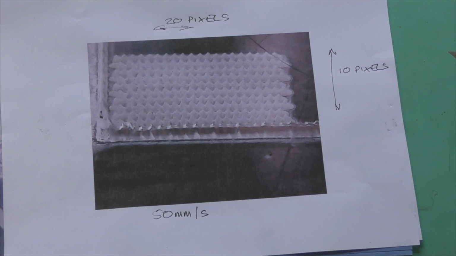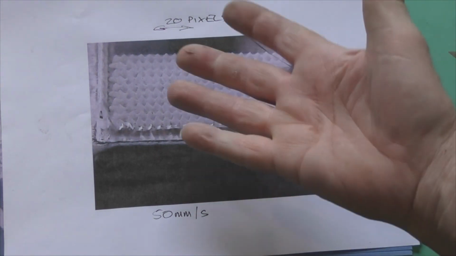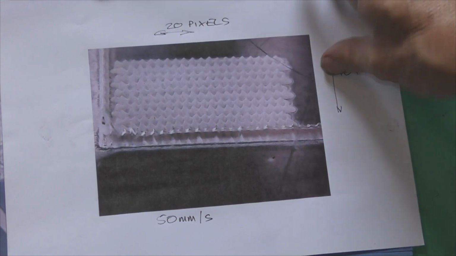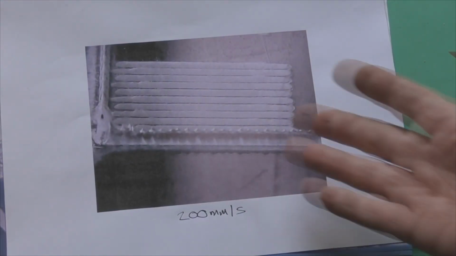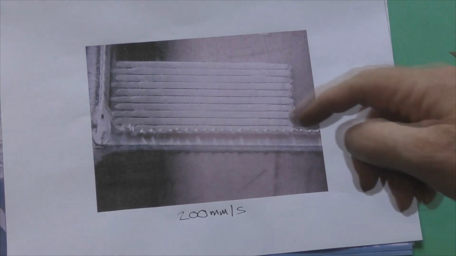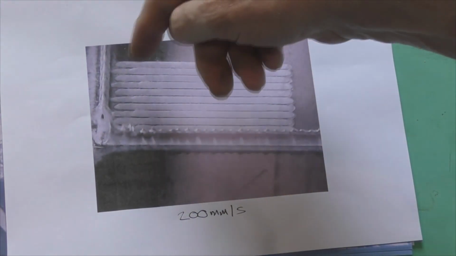That's what I believed until I actually had a look at the signals and found that there were no pulses in the signals. So where do these pulses come from? Instead of 50 millimeters a second, we run that same pattern at 200 millimeters a second. Here's what happens. All the pixels disappear. They merge together.